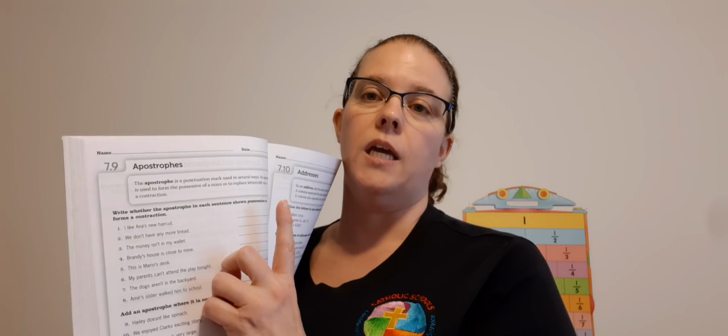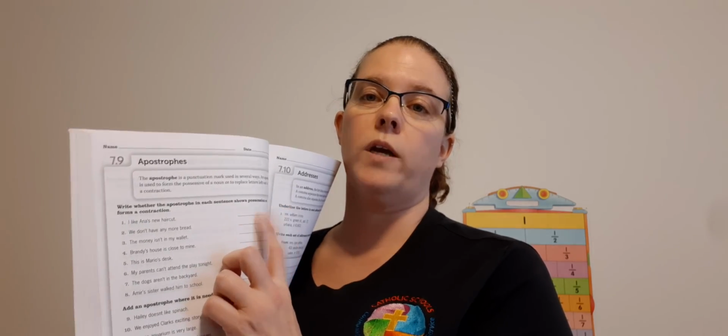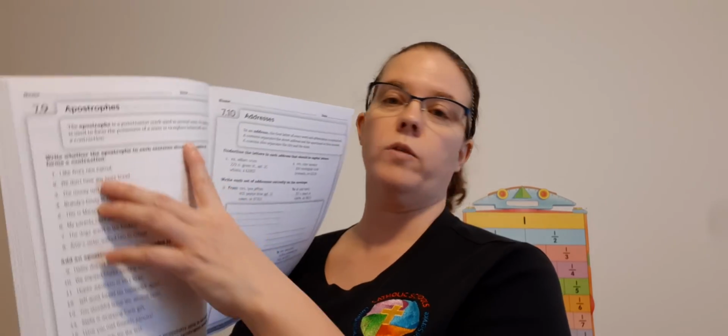In the first part, write whether the apostrophe in each sentence shows possession or forms a contraction. So just like we did in the first exercise in our book, read the sentence, decide, is the apostrophe showing possession? Write possession on the line. If the apostrophe is showing a contraction, write contraction on the line. And those words are right here in your directions, okay?